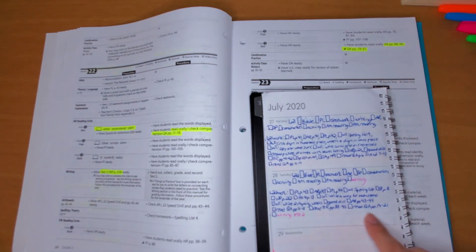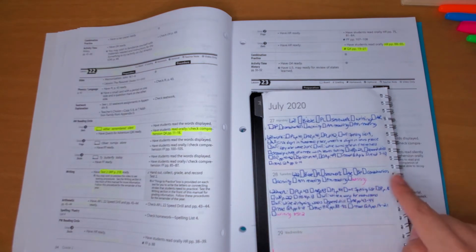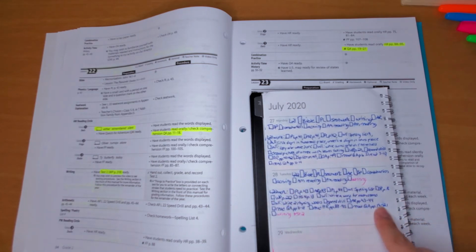So I've written those out here, and then the writing test, I wrote it in pink so that he can take the test when I'm present. Okay, so the top part is the videos, bottom part is the work. Okay, moving on to lesson 23.